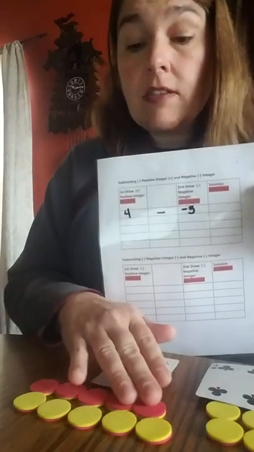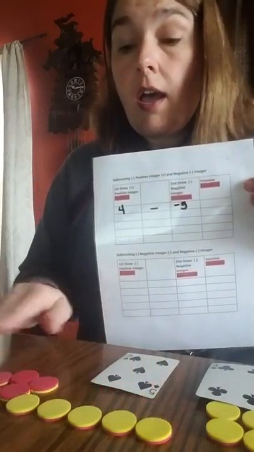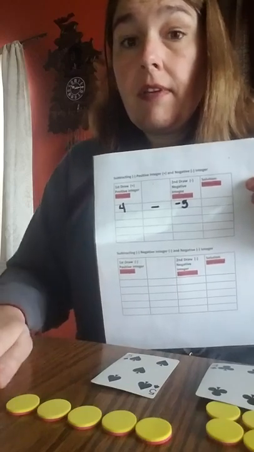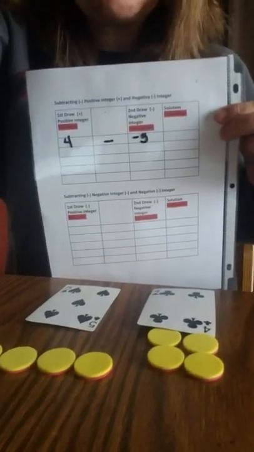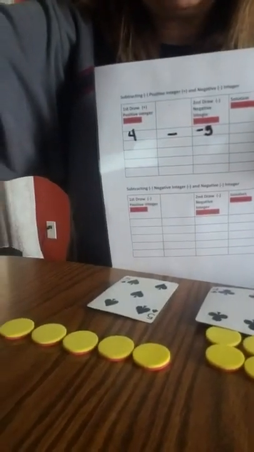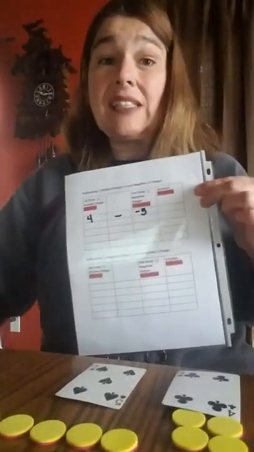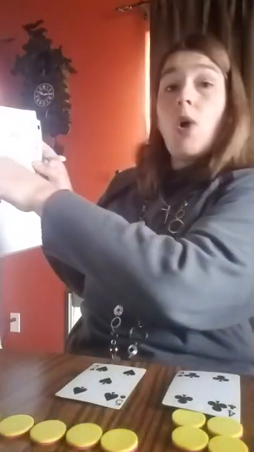My negatives are my 5. And what is my total? I have a total of 1, 2, 3, 4, 5, 6, 7, 8, 9. And they're all yellow. That means positive. So 4 take away negative 5 is 9.